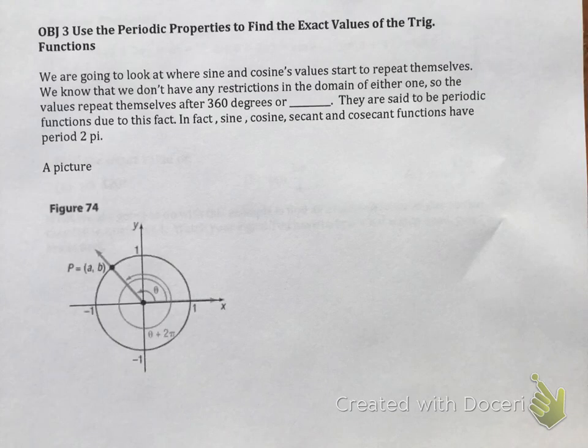Okay, objective number 3, use the periodic properties to find the exact value of trig functions. We're going to look at where sine and cosine's values start to repeat themselves. We know that we don't have any restrictions in the domain of either one, so the values repeat themselves after 2 pi, or 360 degrees.